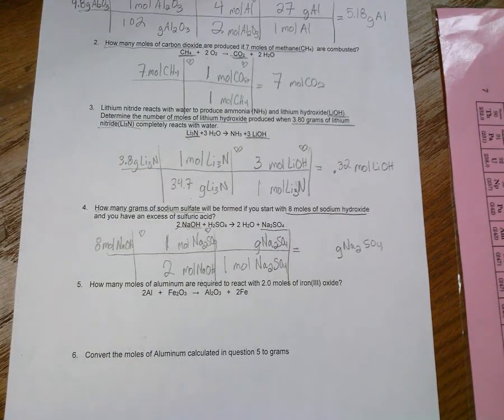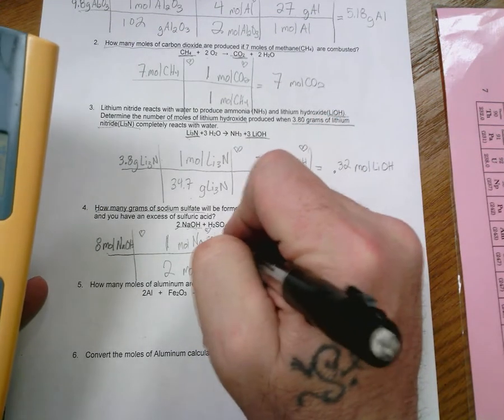So 4 times 16, plus a sulfur at 32.1, plus 2 times whatever Na is, 23. So I get 142.1.